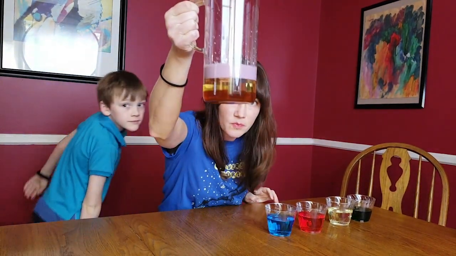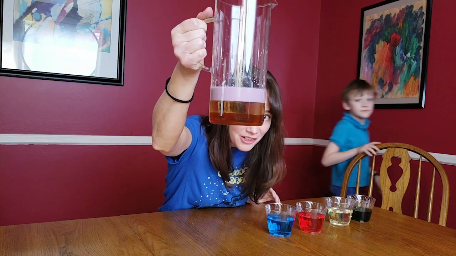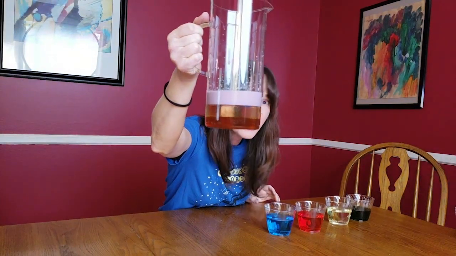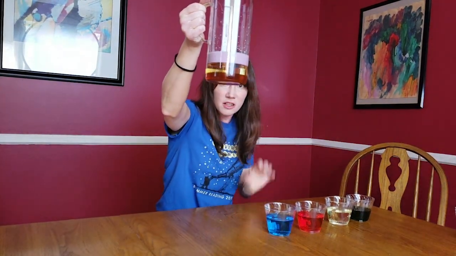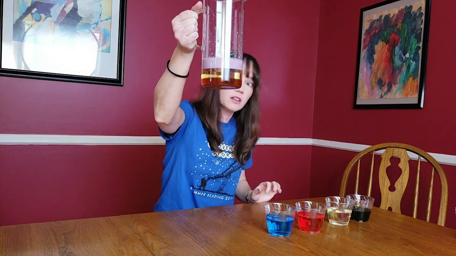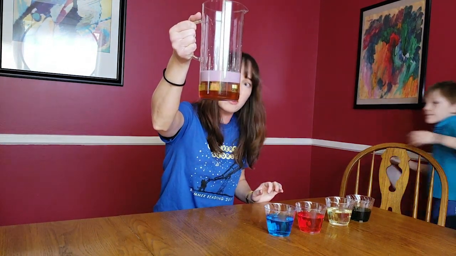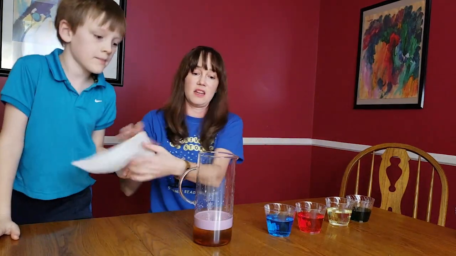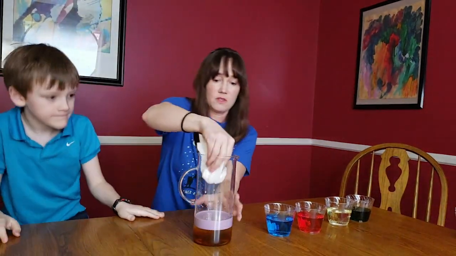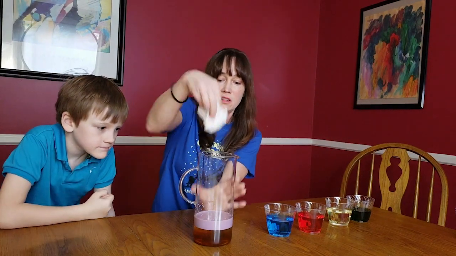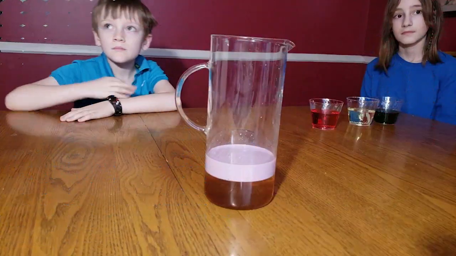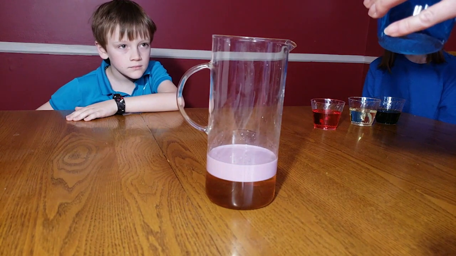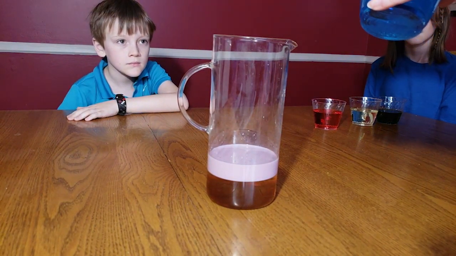Sure. So we've got 3 good layers so far. We've got our dark honey on the bottom. We've got our kind of sparkly looking, very, very pale Karo syrup, and then we've got our purple milk on top of that. And we're gonna try to get some of these dribbles that I made off of here. Okay, so we brought this up closer to the camera so that you can see it a little bit better.